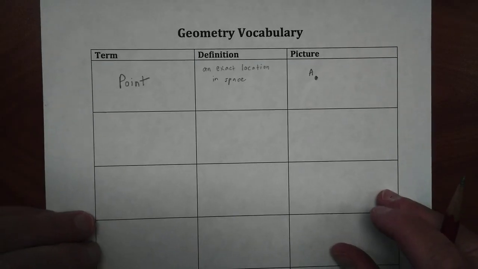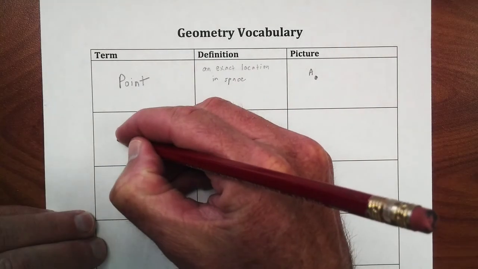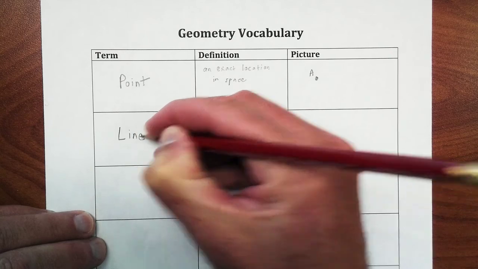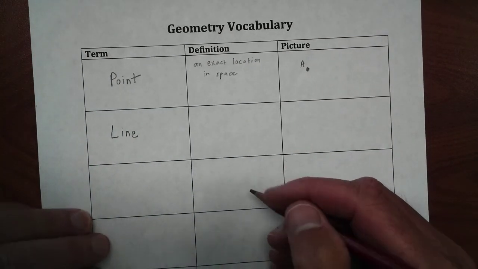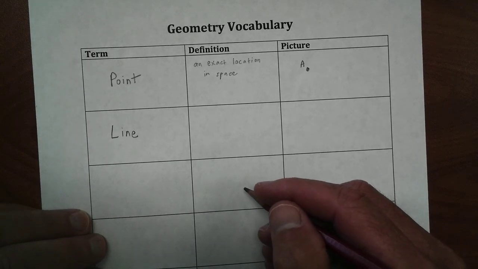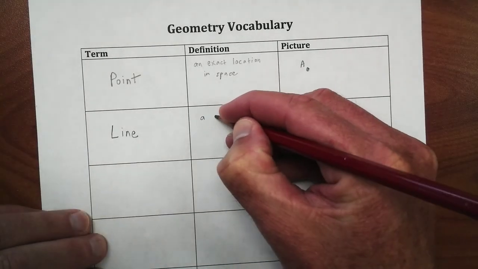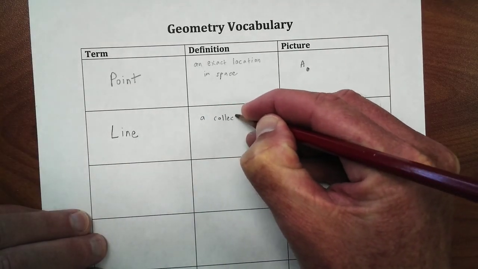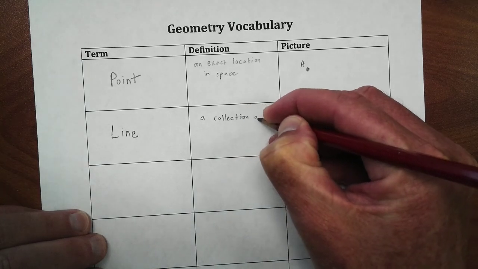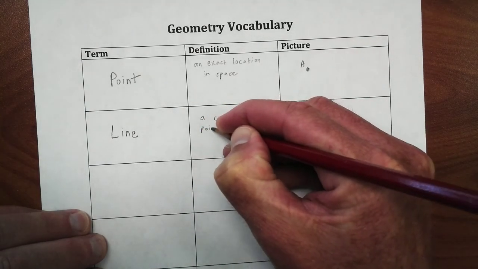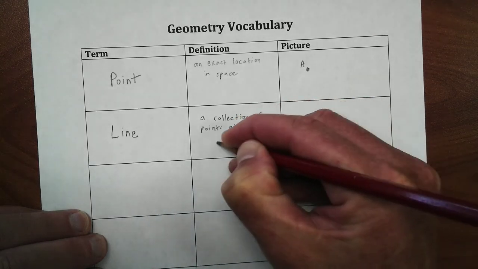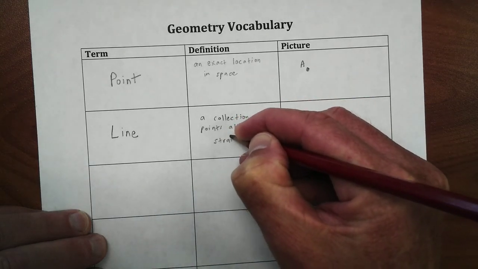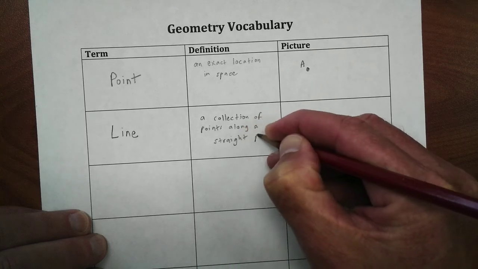Right? The next word would be line. Okay, a line is really just a collection of points along a straight path.